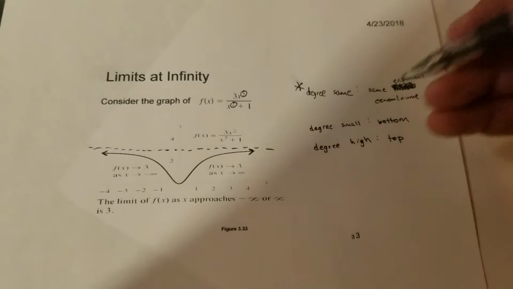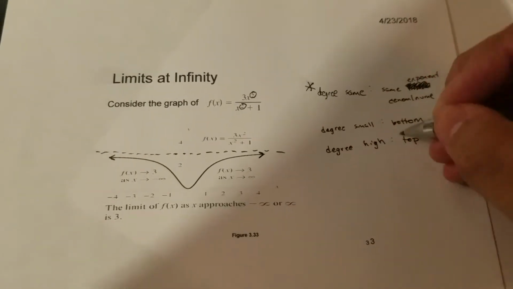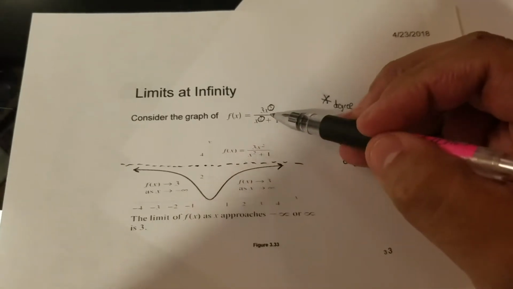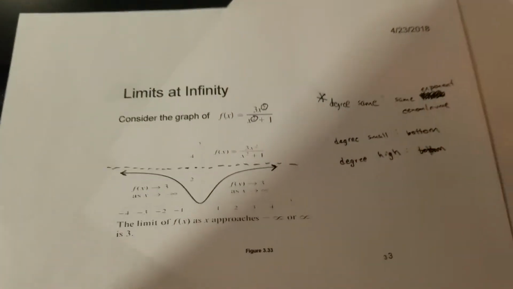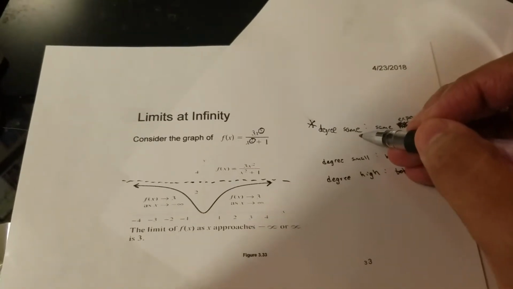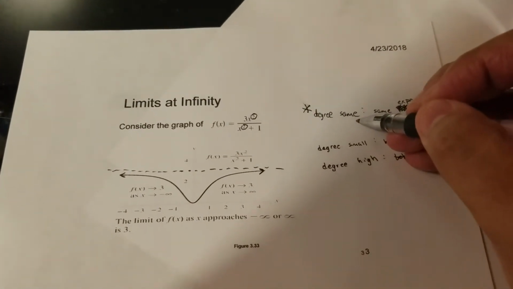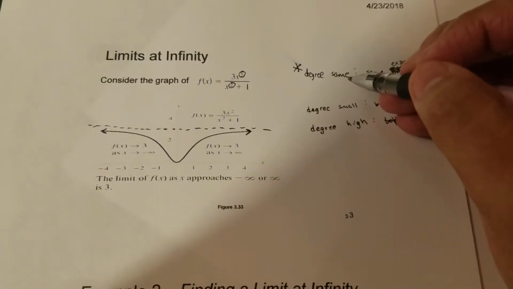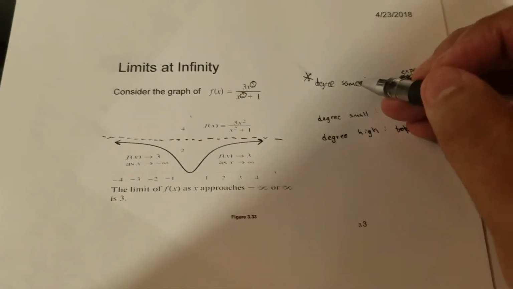Excuse me. The degree is higher on the bottom. I should say that. I'm sorry. So let's say this was 3x and then this stayed x squared plus 1. So the only one you will get tested on is this one when the degree is the same. So that's why I'm only going over this one. Okay. So next year in Cal, you guys will see both of them. And like I said, this simple lesson.